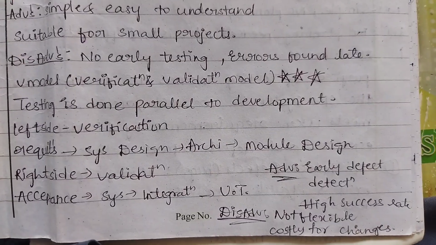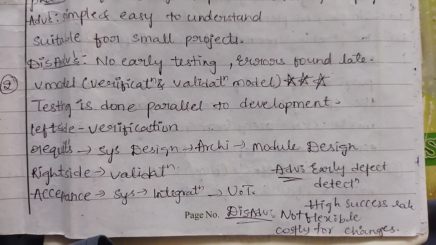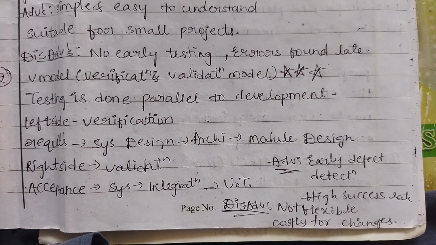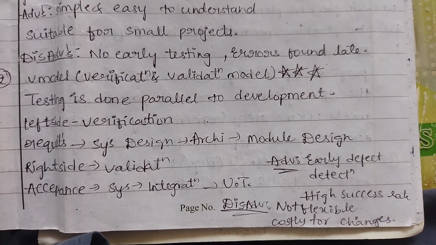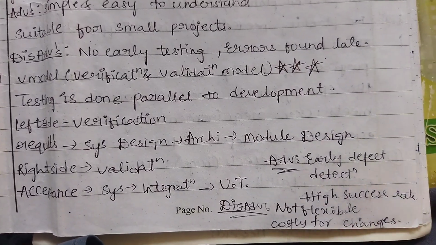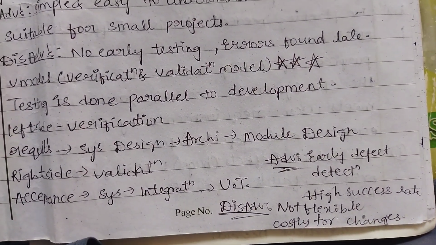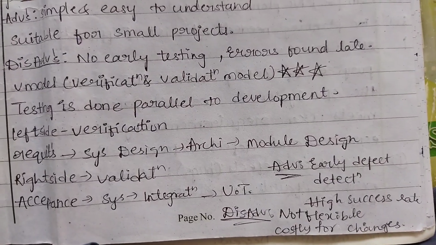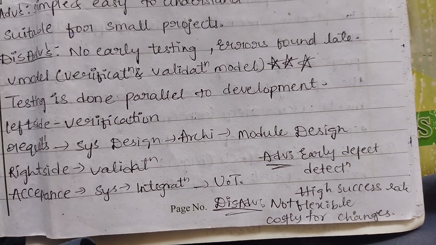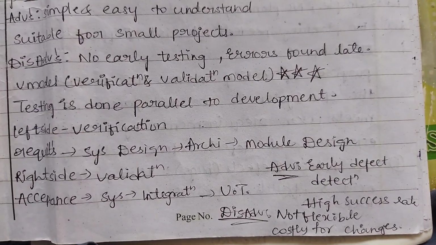Advantage is useful for high success rate. By using this method, there is a higher success rate for testing this V model. We have some disadvantages, like it is not flexible. Sometimes this method is not preferred for testing because it is not flexible and costly for changes.